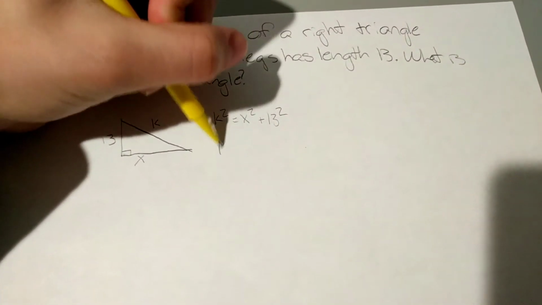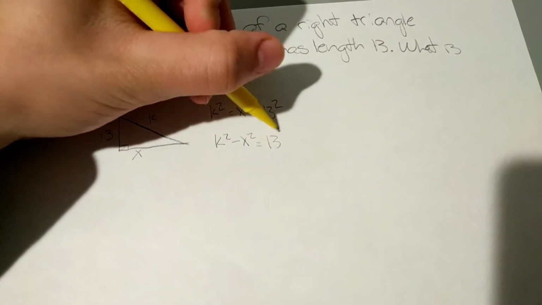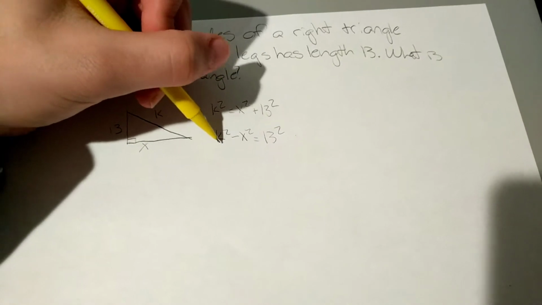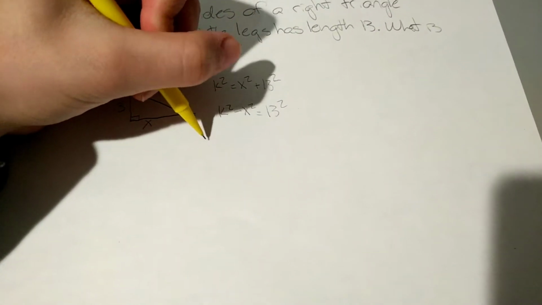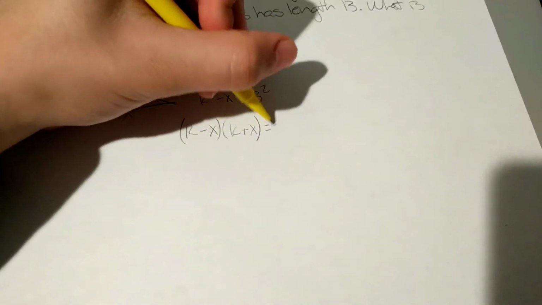So what I'm going to do is say k squared minus x squared is equal to 13 squared. The reason I did this is because the way that we're going to solve this is by factoring it. Now this can be factored into k minus x times k plus x is equal to 13 squared, which is 169.